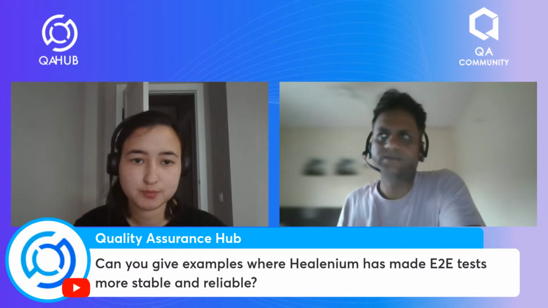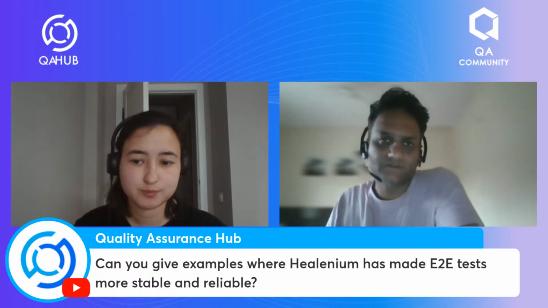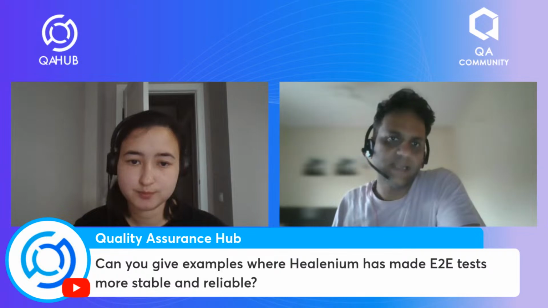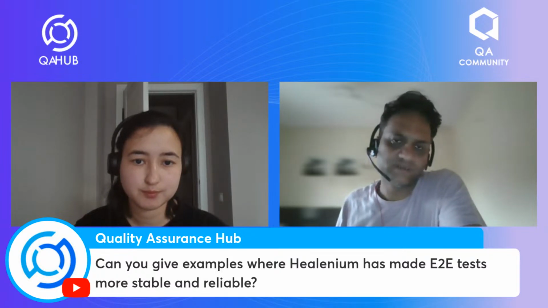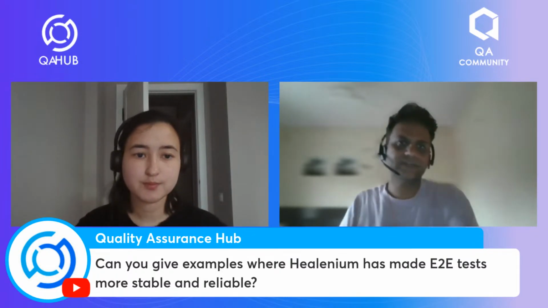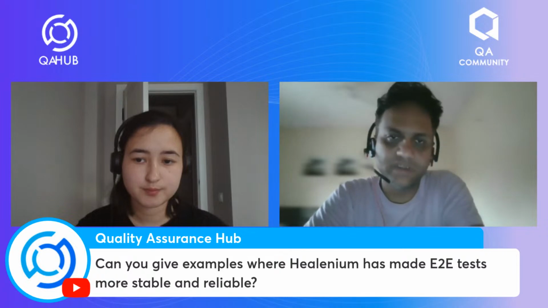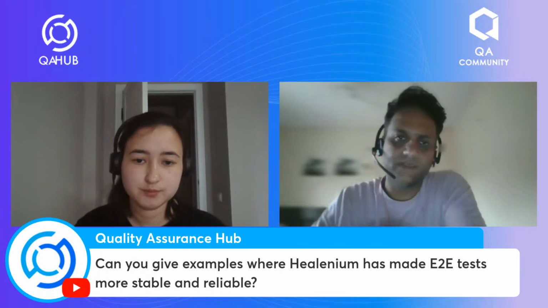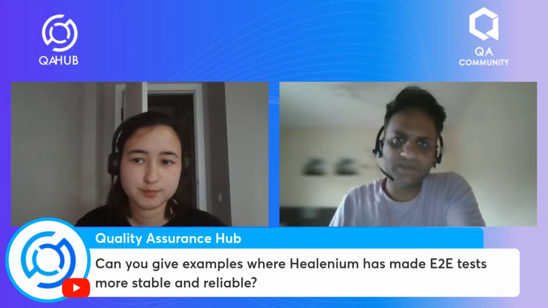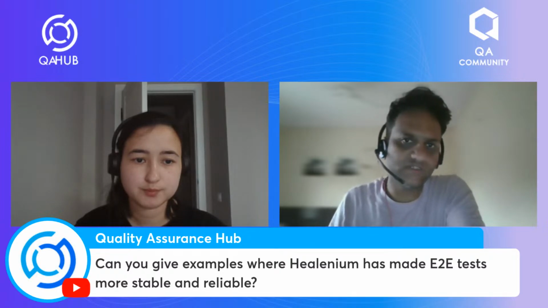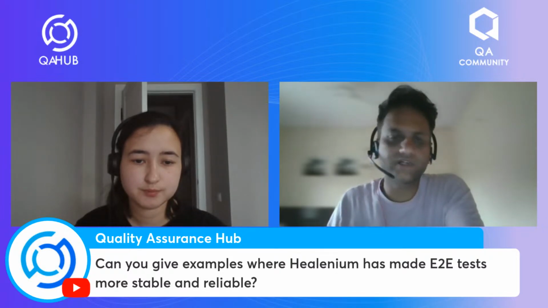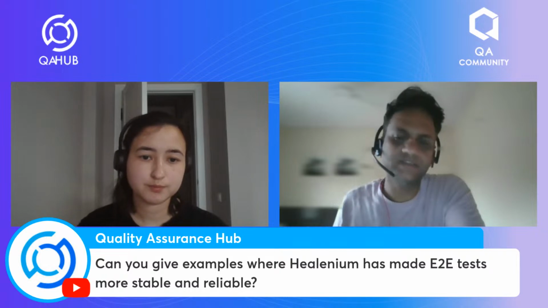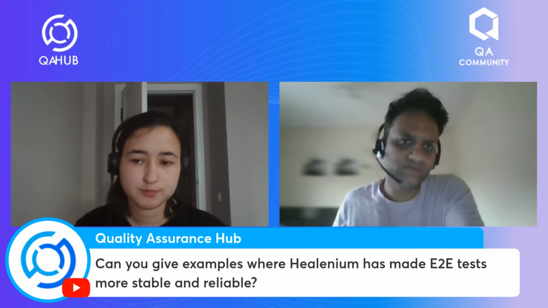Yes, it will. Basically, E2E can have test cases both for API and UI, right? But Healenium mostly works for UI. So when you go for the UI part of it, suppose you have written an E2E test case, and the locators changed in between, right? So your test cases will fail due to the changing of locators.